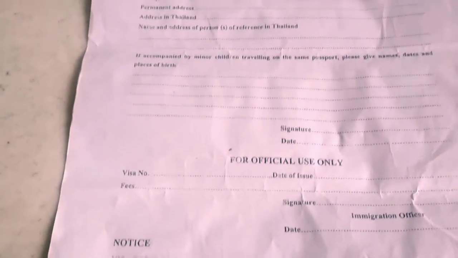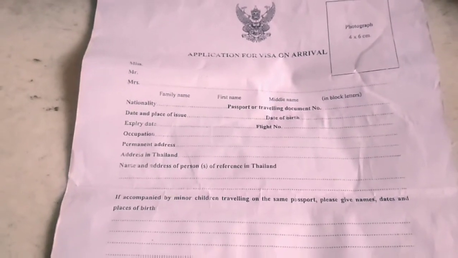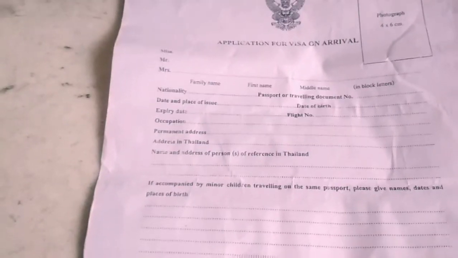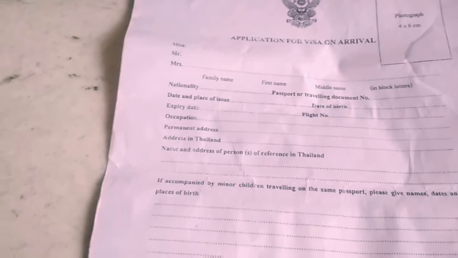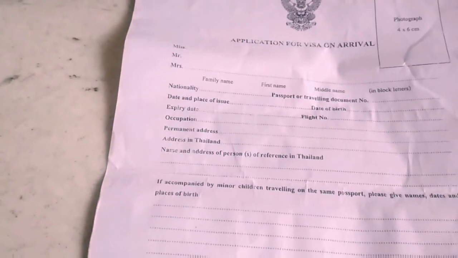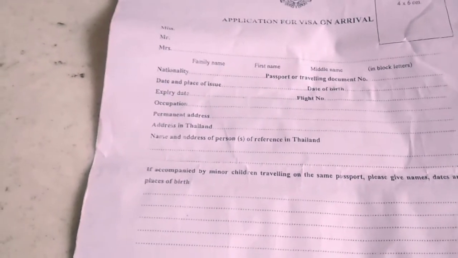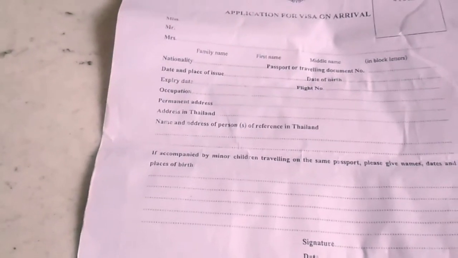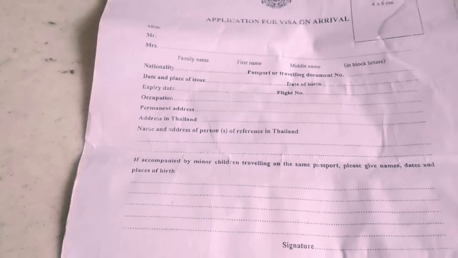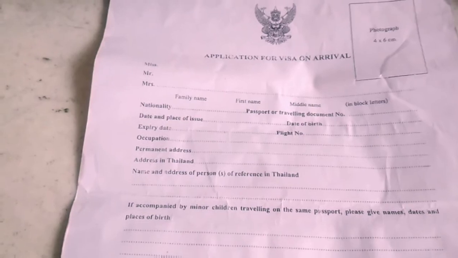Okay, the next question is what else you need to bring with you if you are visiting Thailand. Not only the visa on arrival form. The visa on arrival form you can easily get at the airport, whichever airport you are going to. In Bangkok, they have two airports. One is Don Mueang Airport, another is Suvarnabhumi Airport. So you can get this visa on arrival form at the airport easily. After reaching your airport, you can get this form.